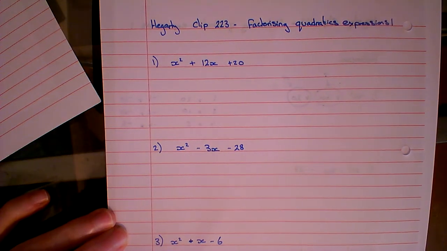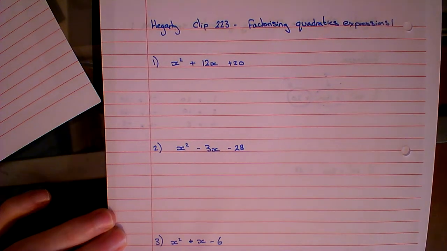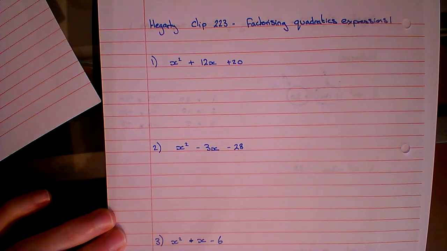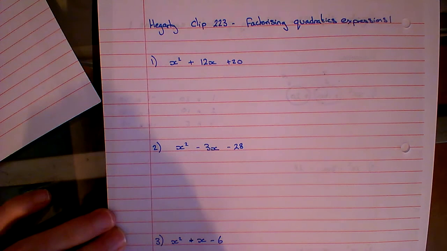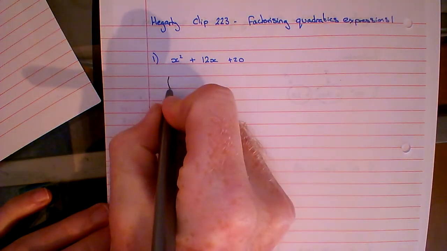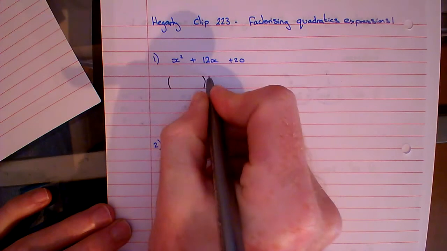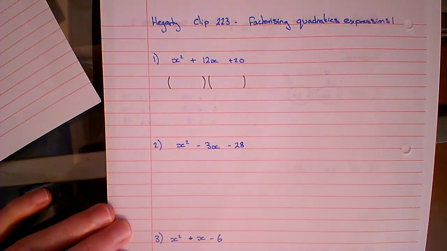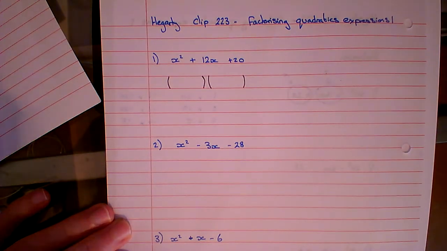Okay, so what we're going to do with these is put them back into brackets, because that's what factorise means in maths. We need to introduce some brackets. And because it's quadratic, it's going to have two brackets. So I know that my final answer is going to be in a pair of brackets. But how do we know what goes in them?